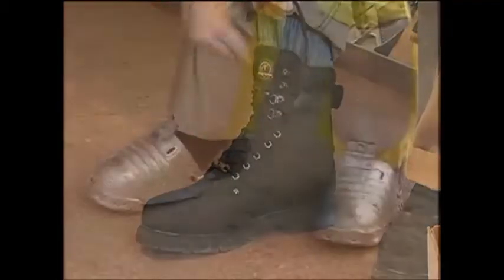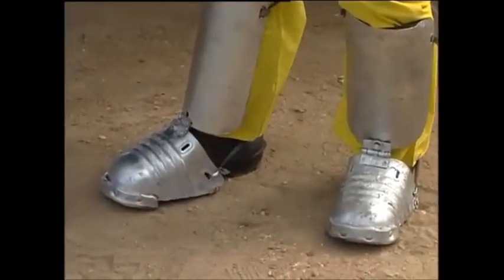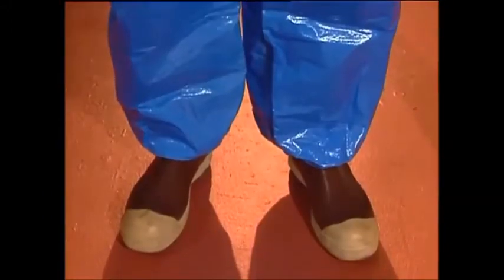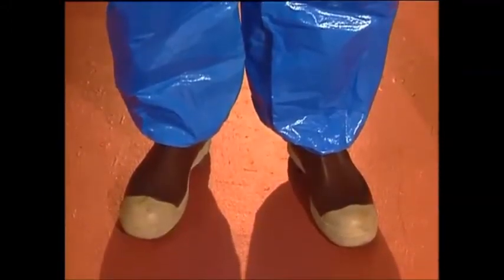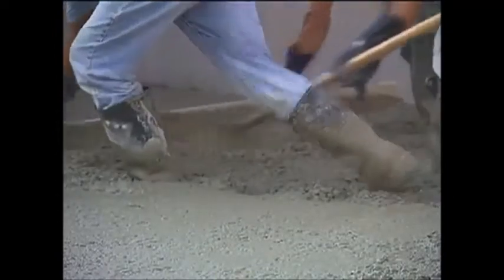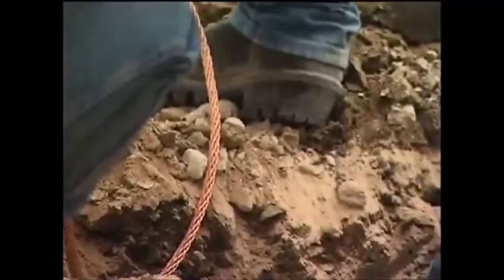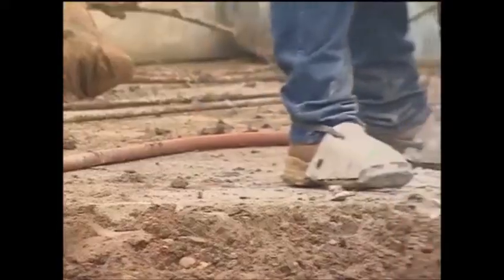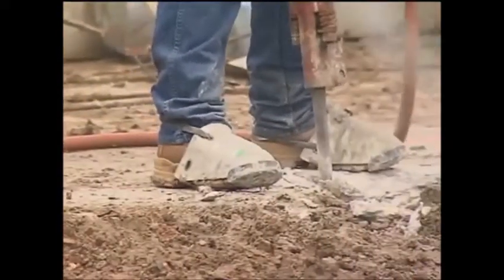For example, wear leggings or high leather boots for hot surfaces and/or substances, and rubber or synthetic boots with toxic chemicals. Wear rubber boots when working in concrete or in water. Wear electrical non-conductive or insulating safety shoes when exposed to electrical hazards. Wear metatarsal guards when operating a jackhammer.